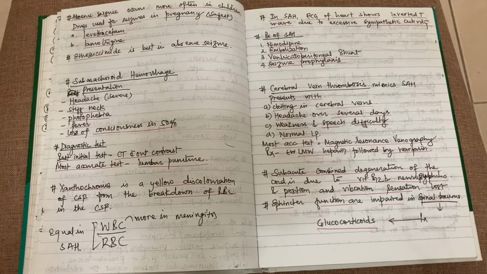Xanthochromia is a yellow discoloration of CSF from the breakdown of RBC in the CSF. In SAH the WBC to RBC ratio is equal, while WBC is more in meningitis. In subarachnoid hemorrhage, ECG of the heart shows inverted T wave due to excessive sympathetic activity. Treatment of SAH: nimodipine, embolization, ventriculoperitoneal shunt, seizure prophylaxis.